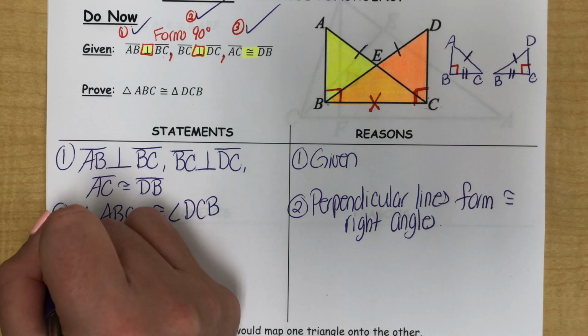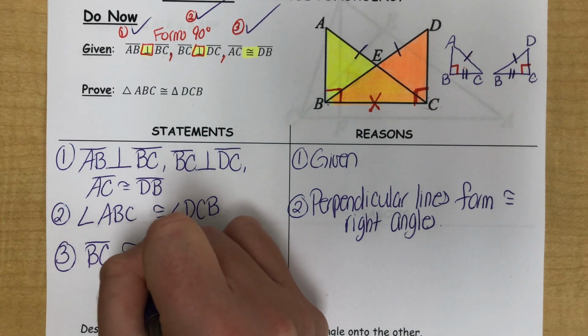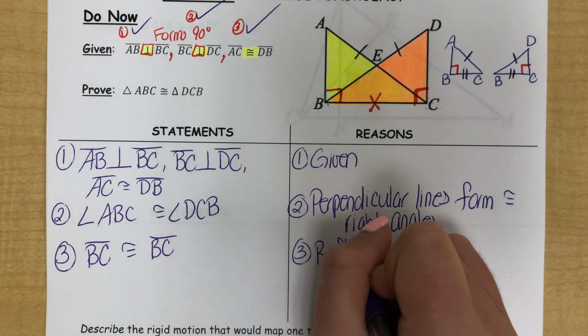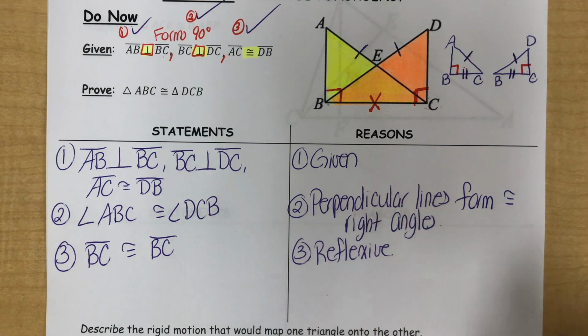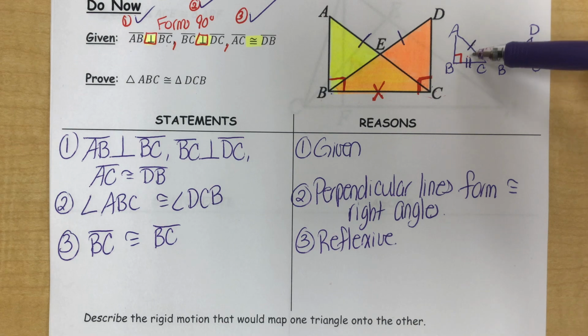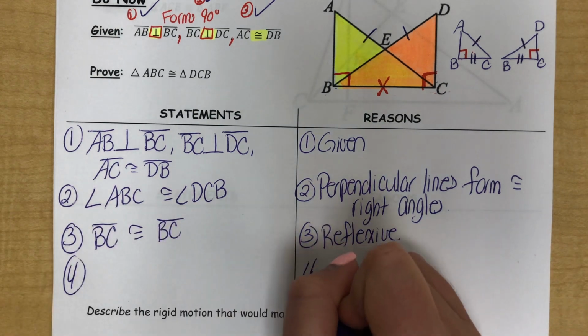So now that I've marked it, I have to add it to my table and say it. Line segment BC is congruent to line segment BC because it's reflexive. It's in both triangles. All right. And last but not least, now I have 3 pieces of information, 1, 2, 3 in the first, 1, 2, 3 in the second. So I'm done. Here's step 4. I'm about to finish this off.